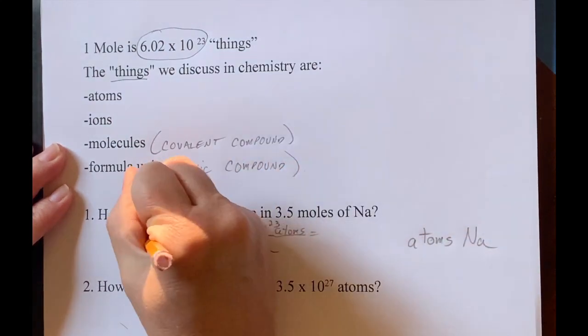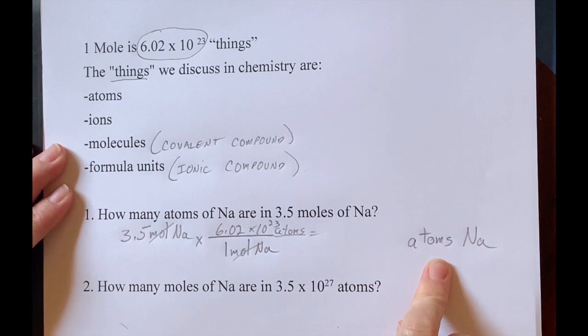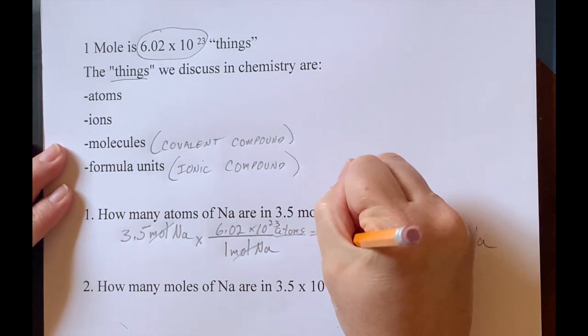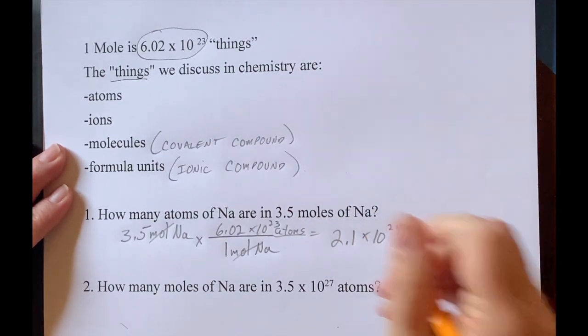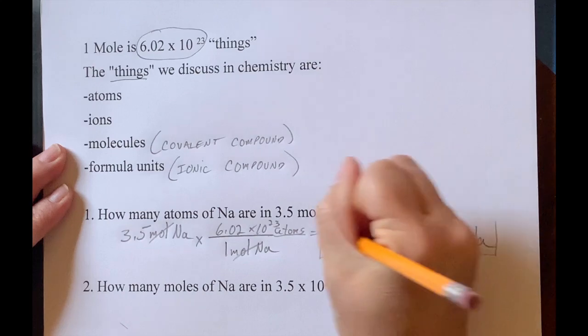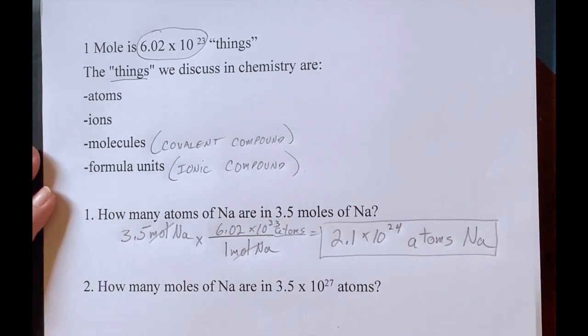Your moles divide out. You're left with atoms of sodium. That's what we're looking for. If you punch that into your calculator, you're going to find that you get 2.1 times 10 to the 24th as your answer. Why don't you go ahead and pause the video and give number 2 a try on your own.